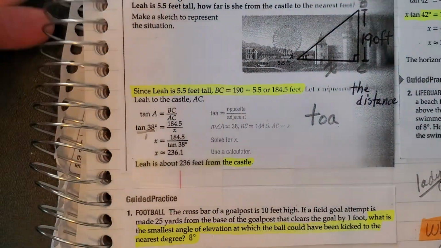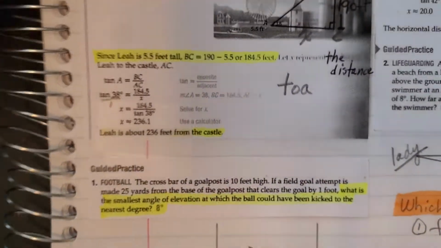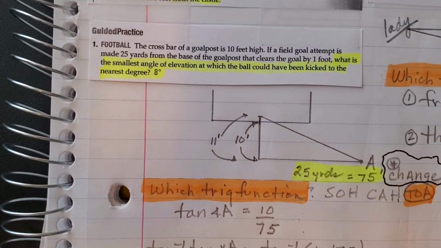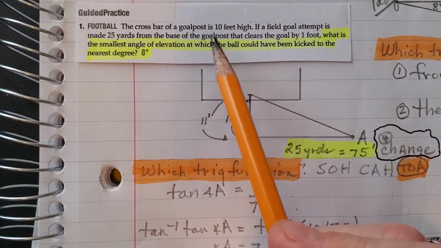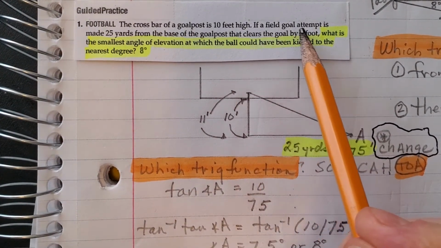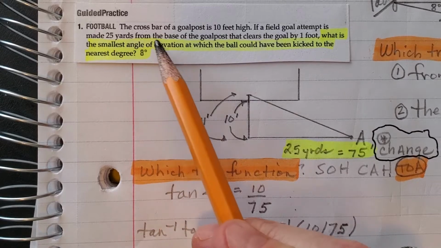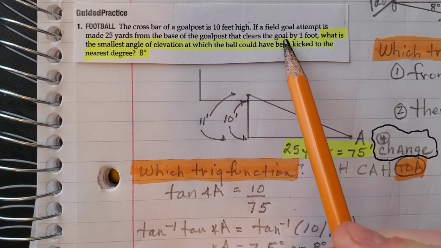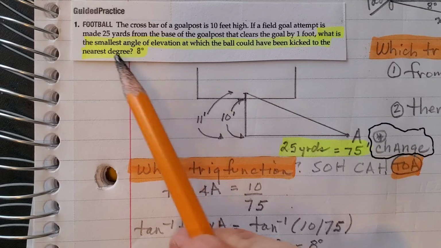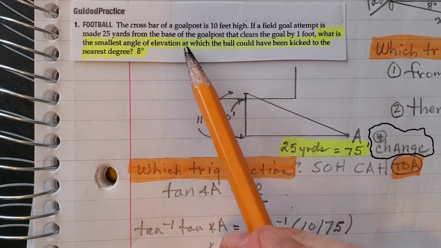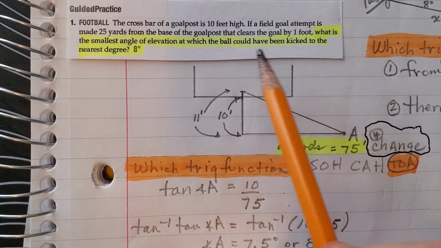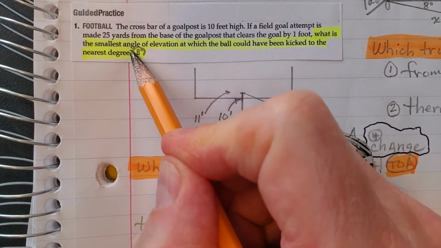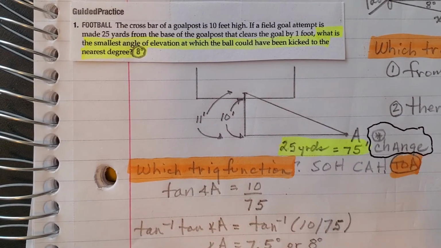All right. Example 1 down here at the bottom says, I'm going to slide this down a little bit so you can see the whole thing. The crossbar of a goalpost is 10 feet high. If a field goal attempt is made 25 yards from the base of the goalpost that clears the goal by 1 foot, what is the smallest angle of elevation at which the ball could have been kicked, to the nearest degree? Now here's your answer right here, 8 degrees. Let's see how we can figure that out.